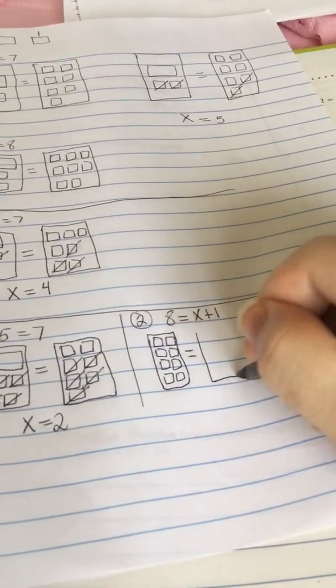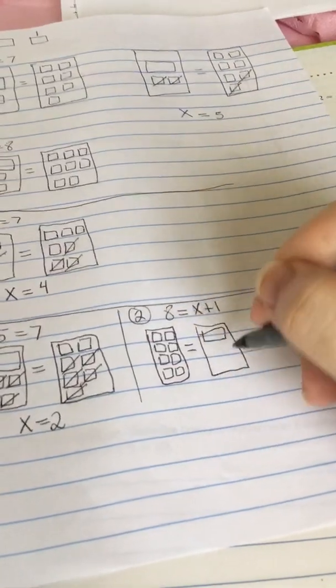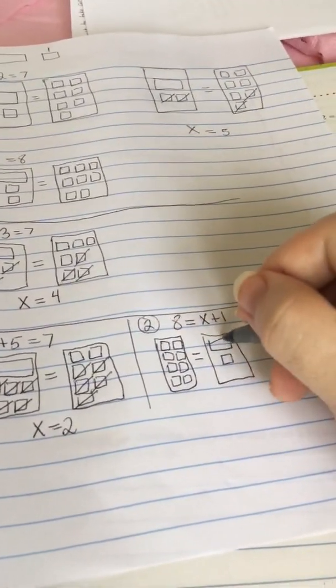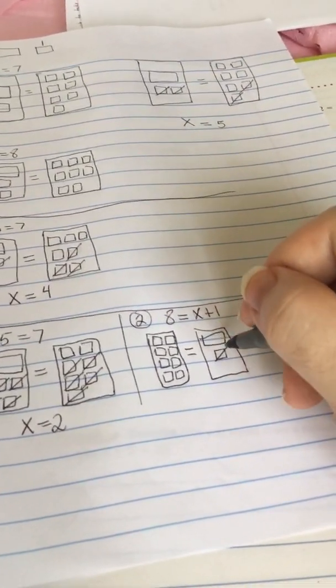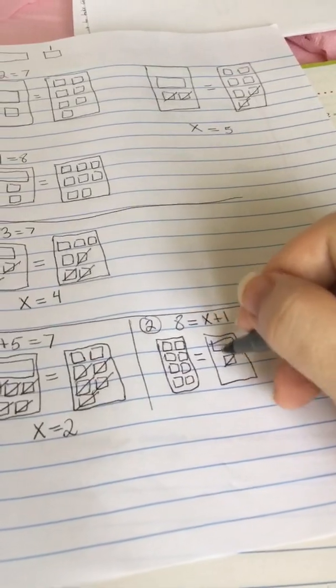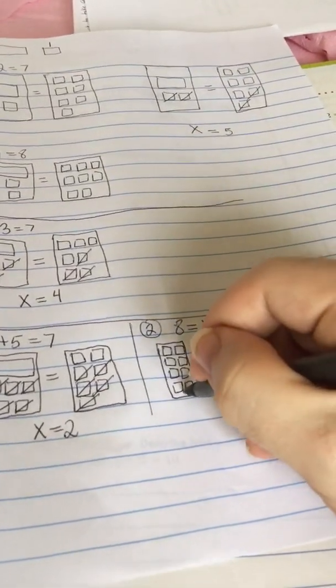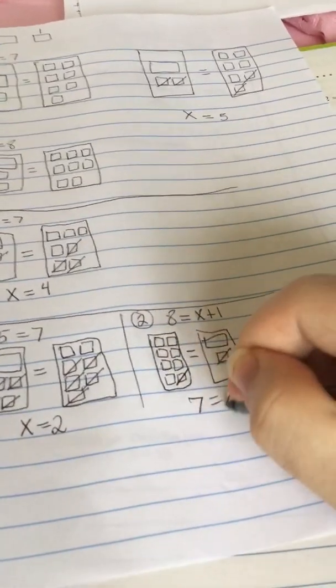And then we have our right-hand side, our algebra tile plus 1. We want to get our algebra tile by itself, so we take away everything but the algebra tile on our side with our algebra tile. And what we do to the right, we have to do to the left. We're going to see that 7 is equal to x.